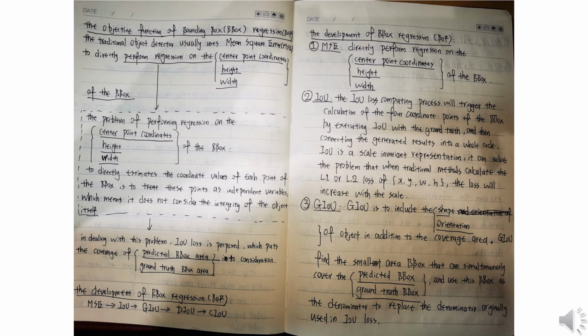I will check it in the future. CIOU can achieve better convergence speed and accuracy on the bbox regression problem. So we can see that CIOU is the state-of-the-art bbox regression. So that's the development of bbox regression. We must point out that bbox regression belongs to BOF.